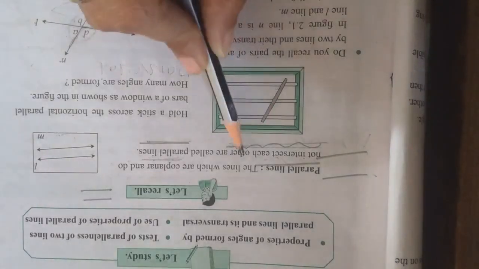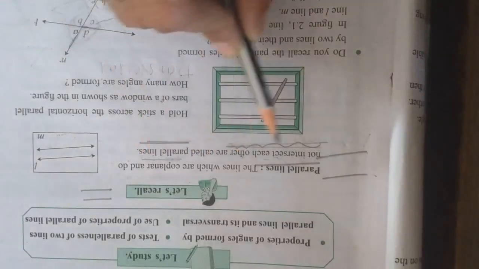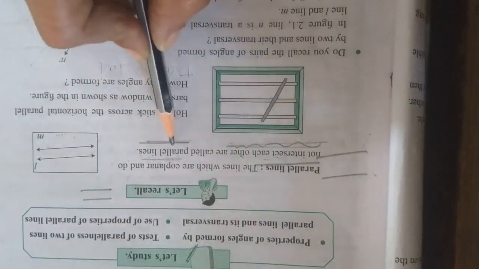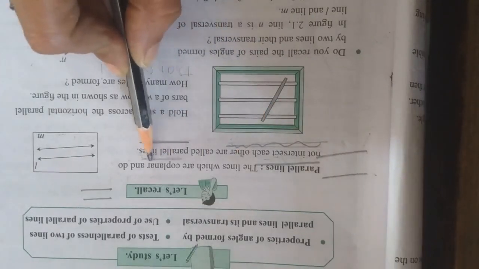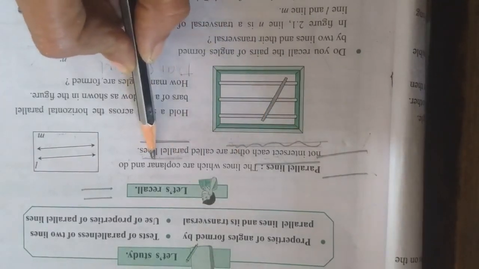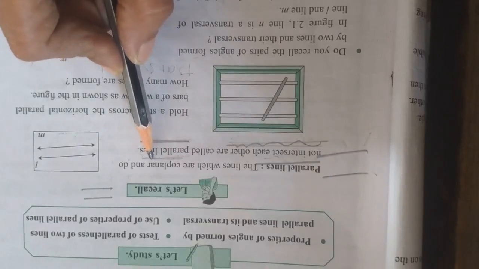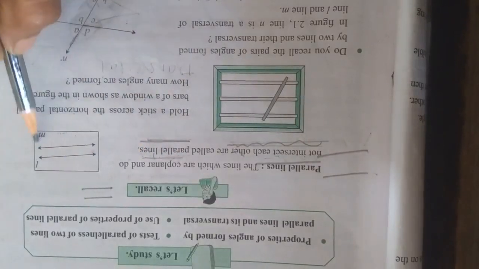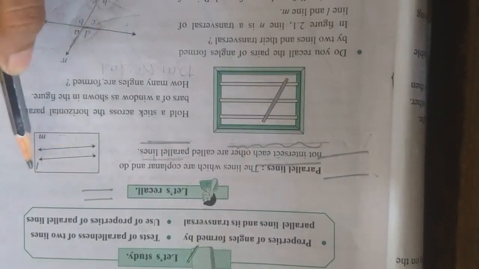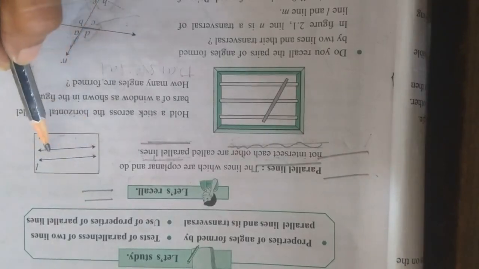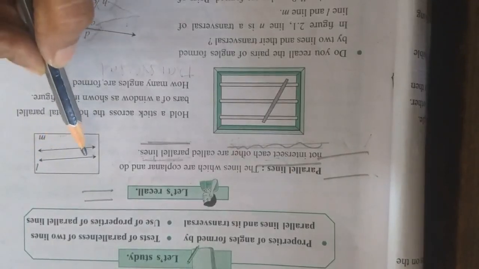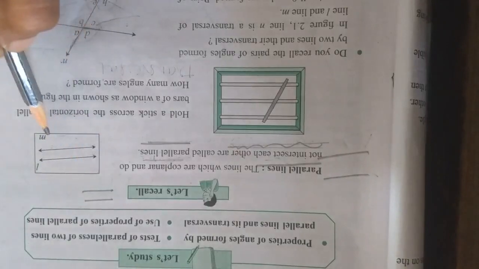See, the lines which are coplanar and do not intersect each other are called parallel lines. Now what is meant by coplanar? Coplanar means the lines which lie in the same plane. As you can see, this is any plane. Here two lines are there, L and M, and when they are parallel, these are coplanar lines that do not intersect each other.